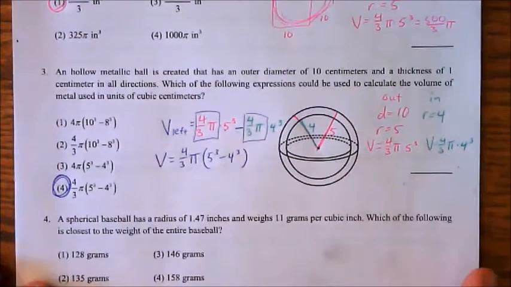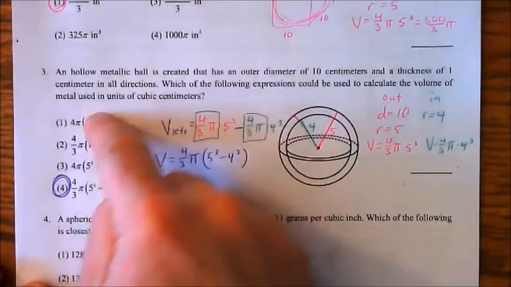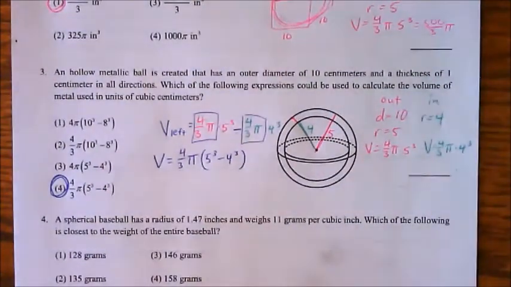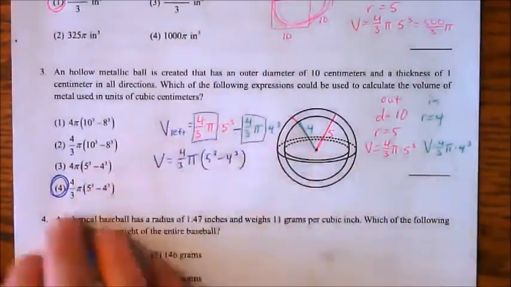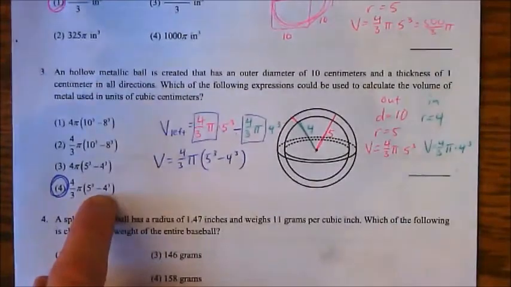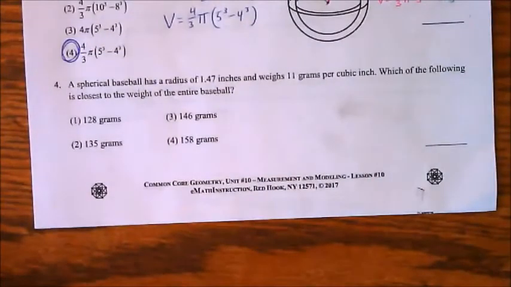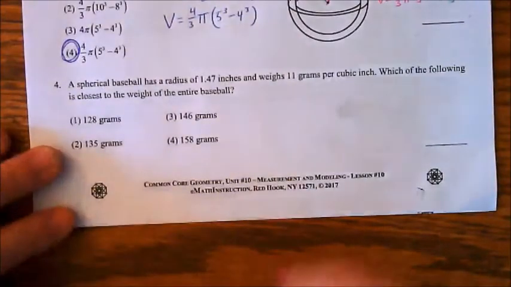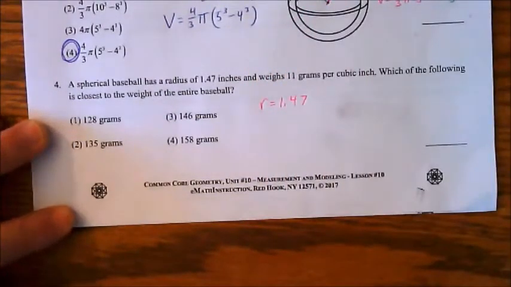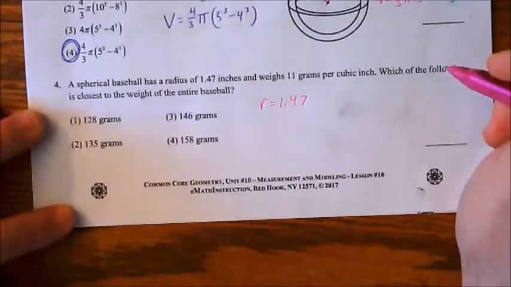Now the reason why I'm doing it that way is you can kind of see our choices aren't exactly just a number answer. So notice that with the work that I wrote down, both of these terms have a 4/3 pi. So what I can do is actually factor that out. And then in parentheses put what's remaining, which is 5 to the third minus 4 to the third. Here minus this. And if we take a look, that's actually choice number 4.